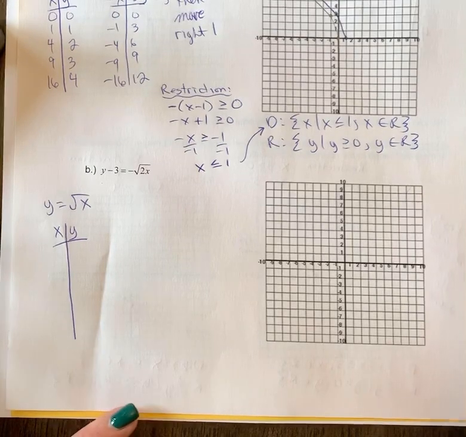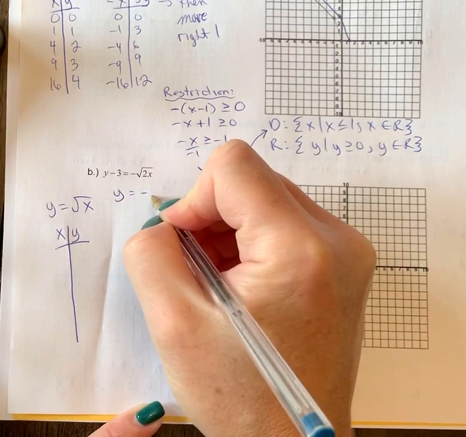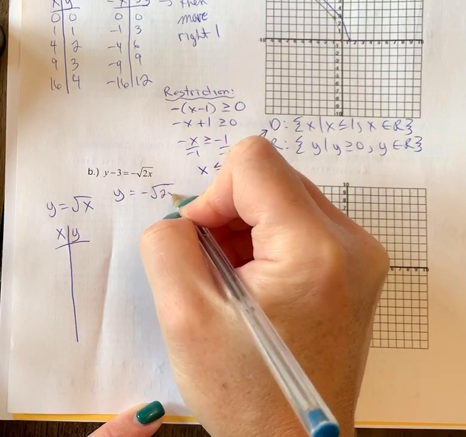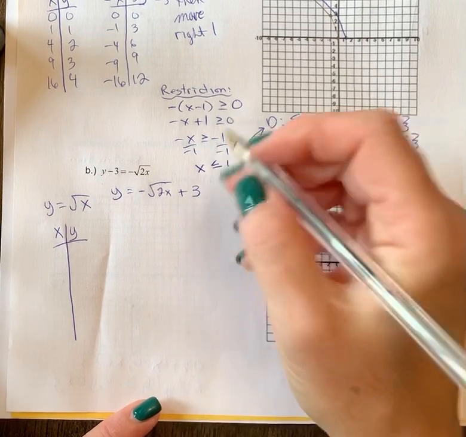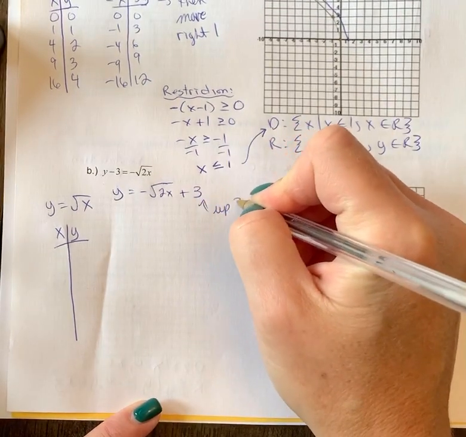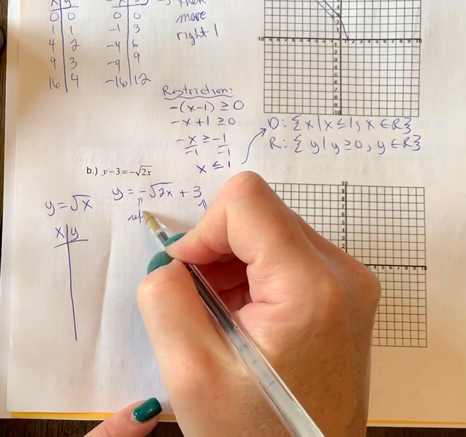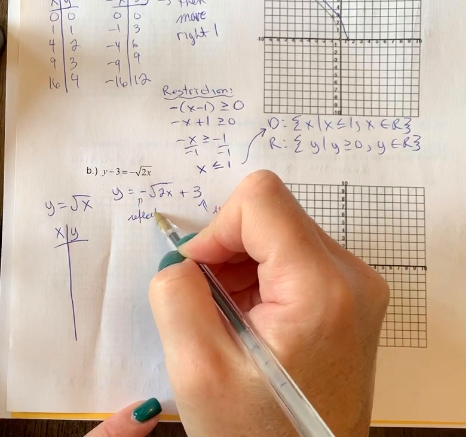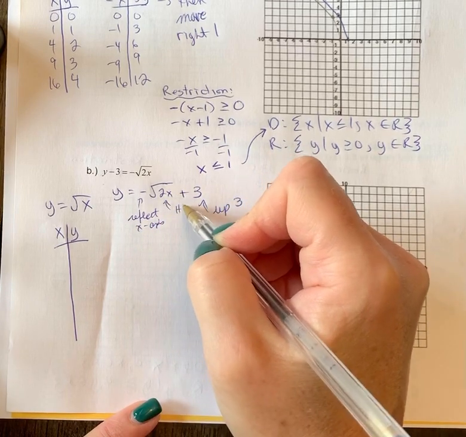Example 3b, we're going to graph this one. I like to isolate y, so I prefer to move that 3 to this side so that the k value stands out with a positive 3, so that I can clearly see that this is up 3. I'm still going to have my reflection. This is going to reflect the x-axis, and I'm going to have a horizontal stretch as well.